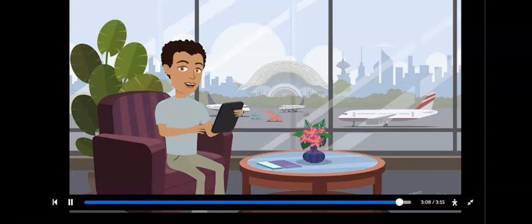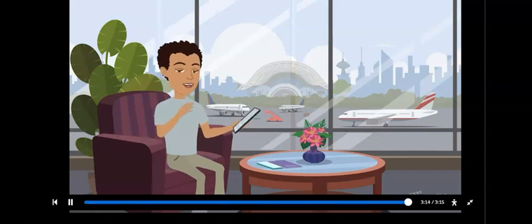I think I've decided on this mystery novel for my flight. I heard it ends in a cliffhanger. I can read the sequel on my flight home.